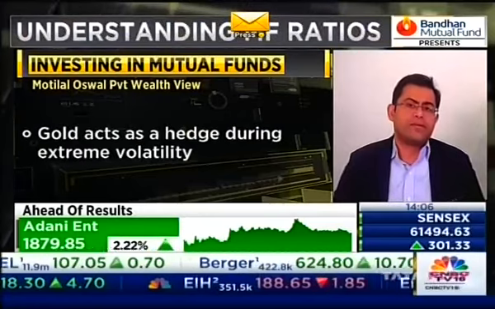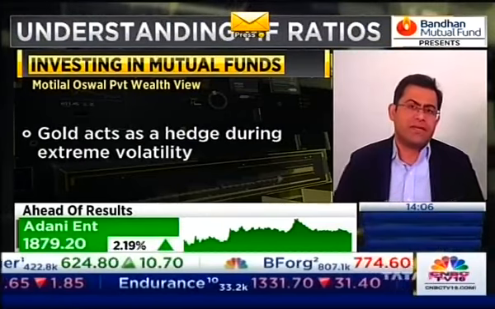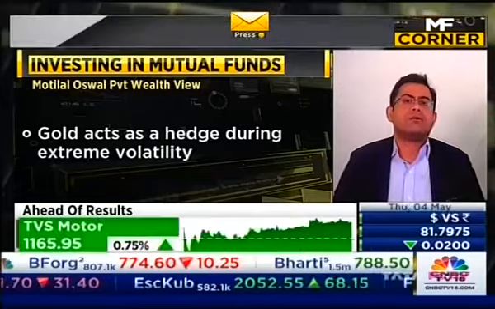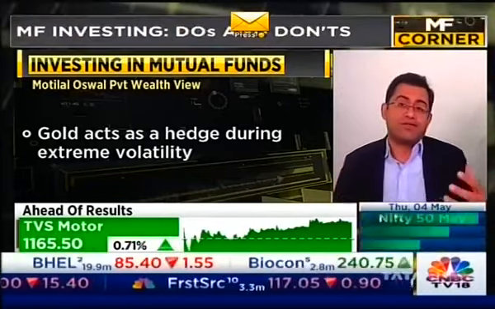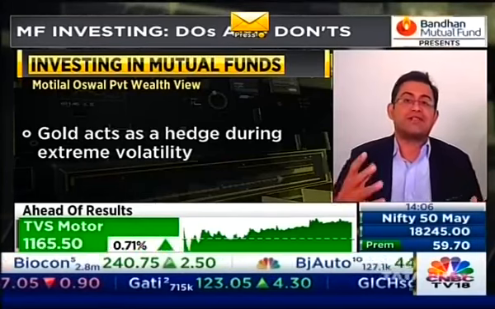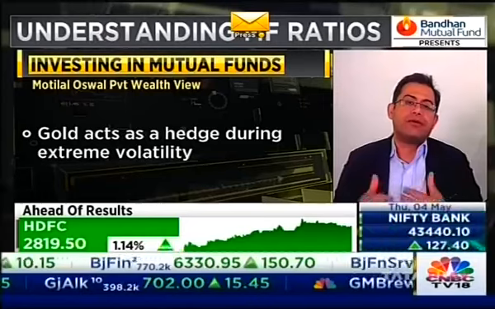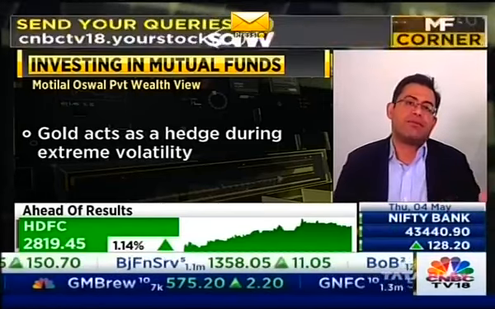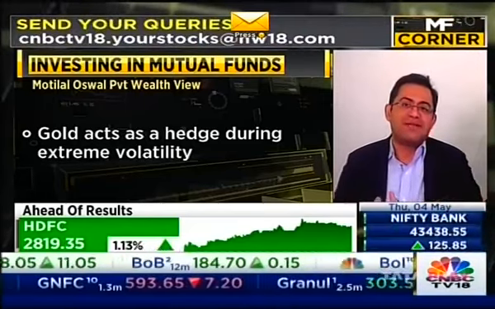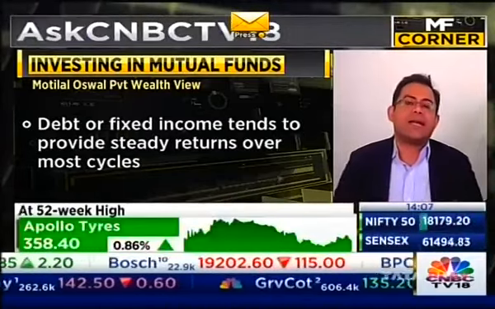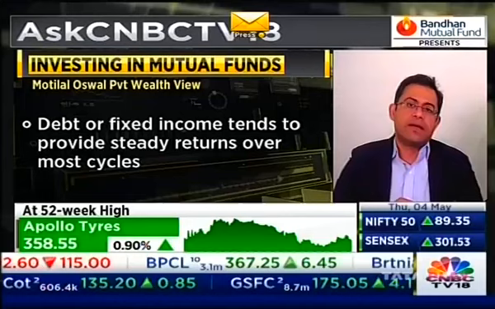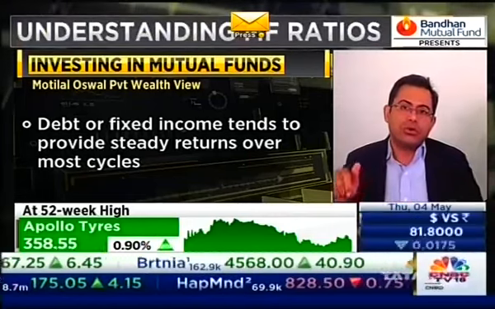Gold was doing extremely well between 2003 and 2007. After that, this is the first time I've seen gold perform so well. So gold is counter-cyclical, right? When equities or the risk asset classes don't do well, gold does well. You have to take gold as a hedge in the portfolio, and you have to be very clear that it will perform when nothing else is performing. And it will give you that firepower during that period to take out some money and rebalance. So this is what I meant by understanding asset classes a little deeper and matching it to your temperament.